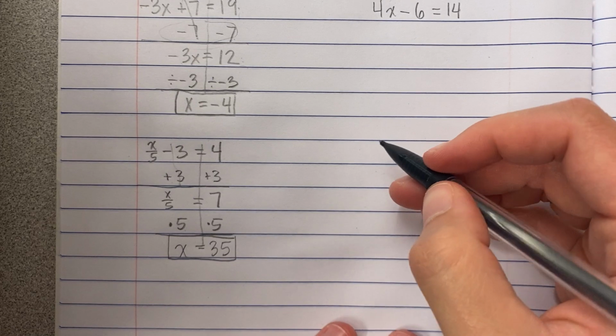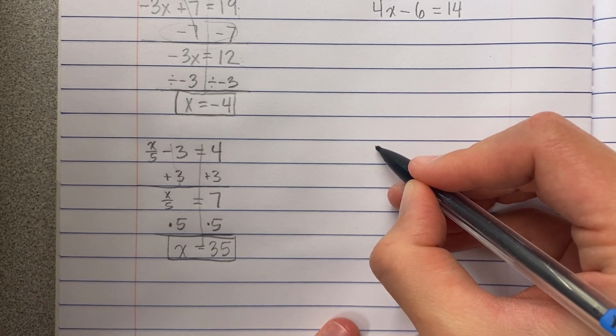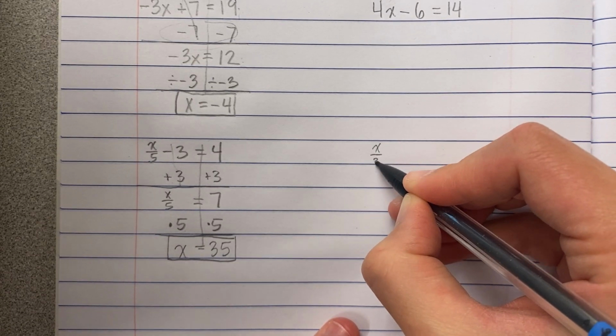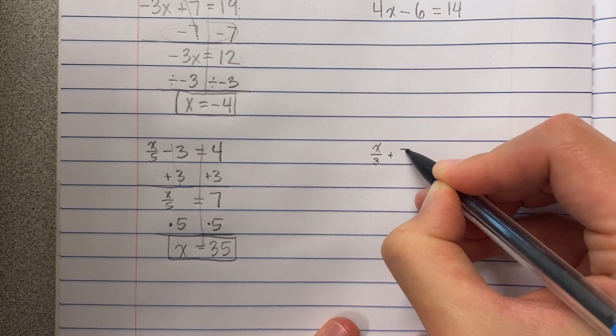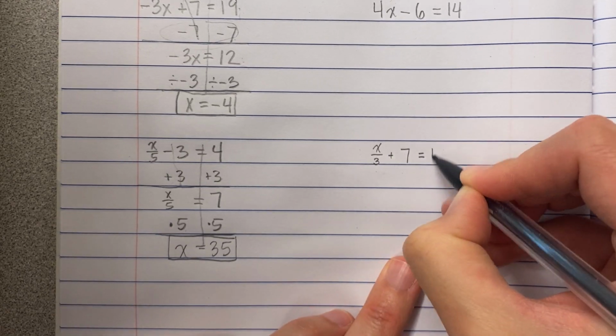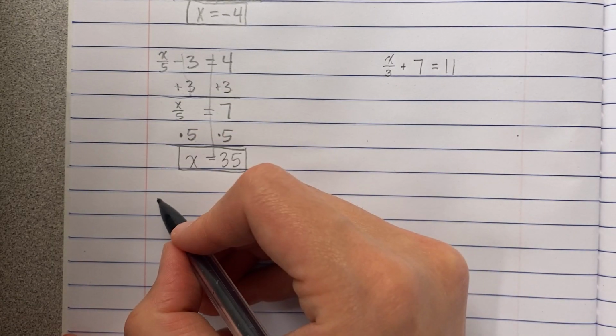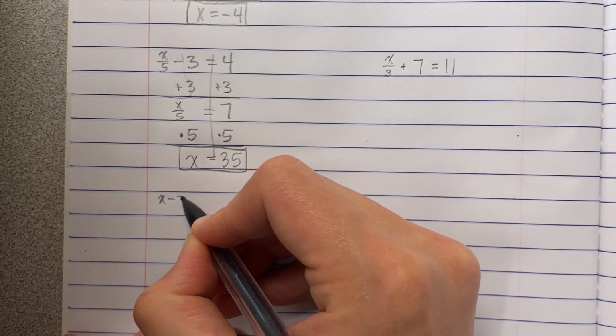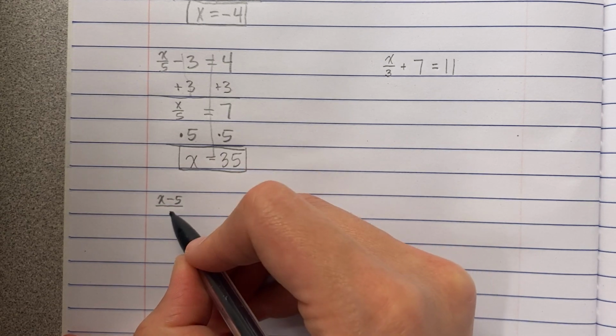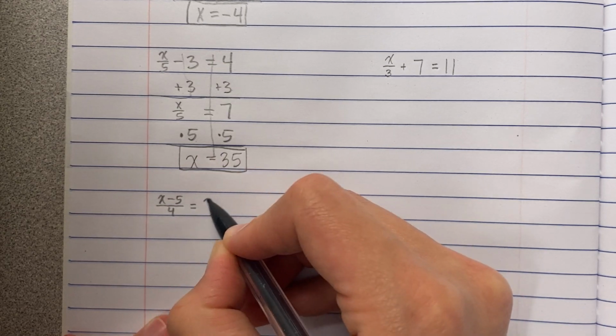Okay, and here is your practice problem. Once again, you can choose to pause the video right now and do it, or you can just wait until the end and do all 3 practice problems. It's just totally up to you. Okay, and then the last example is x minus 5 over 4 equals 2.